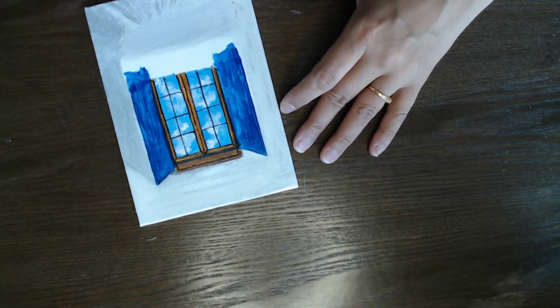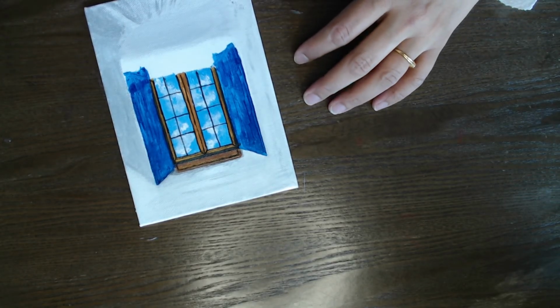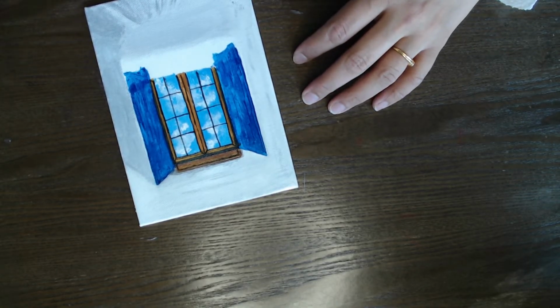So I've just added blue and white. I've taken the same phthalo blue and I've added a little bit of white to it to add few details. I'm just picking up my colors.